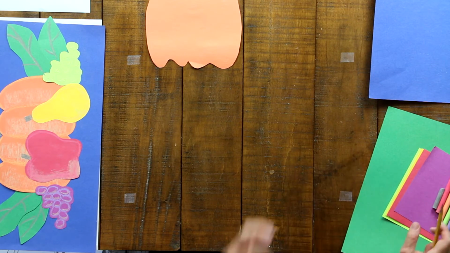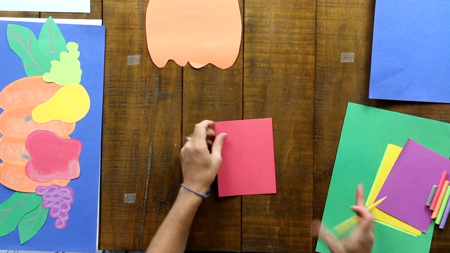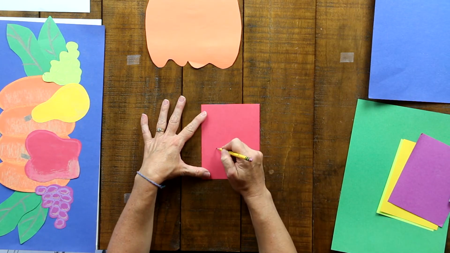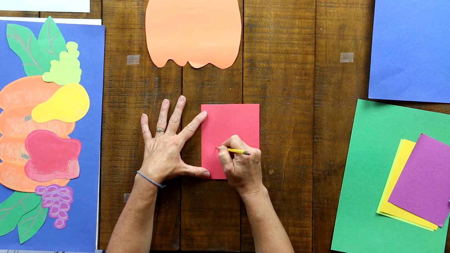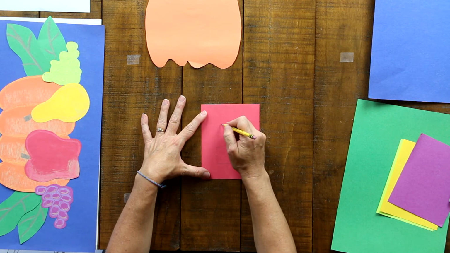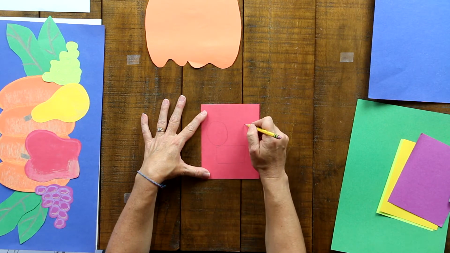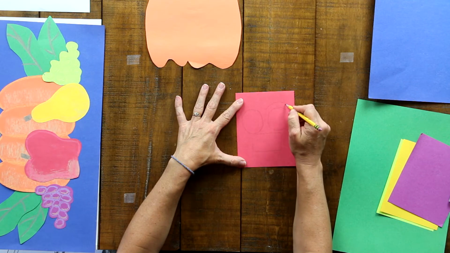Then we're going to draw our apple. So take out your red piece of paper, and what you'll be doing is you're going to draw a rectangle here at the bottom, and then 2 circles on top. And you want those circles to kind of go out past this edge of the rectangle. And you're going to see how this very quickly turns into an apple.